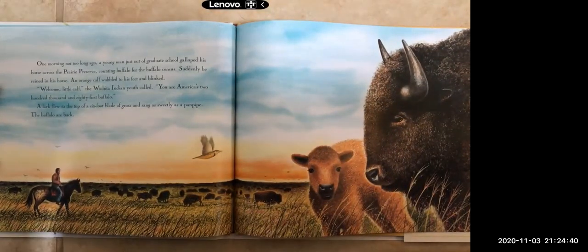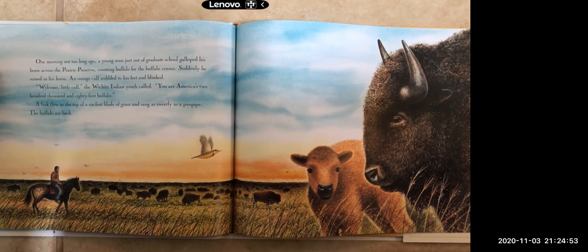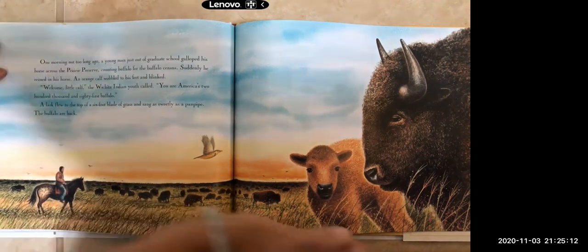One morning, not too long ago, a young man just out of graduate school galloped his horse across the prairie preserve, counting buffalo for the buffalo census. Suddenly, he reined his horse. An orange calf wobbled to his feet and blinked. "Welcome, little calf," said the Wichita Indian youth. "You are America's 200,081st buffalo." A lark flew to the top of a 6-foot blade of grass and sang as sweetly as a panpipe. "The buffalo are back!"